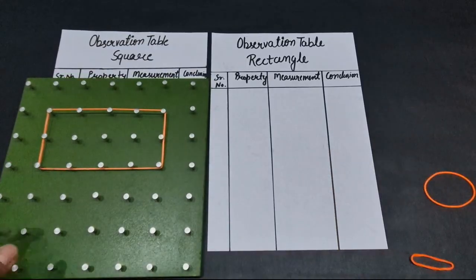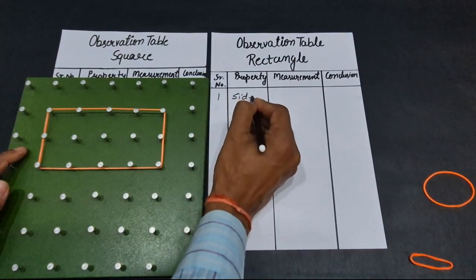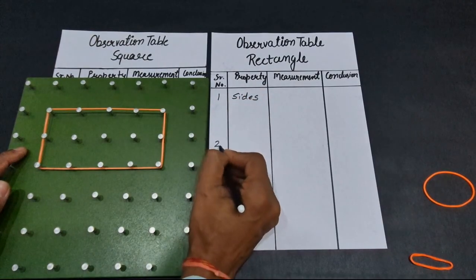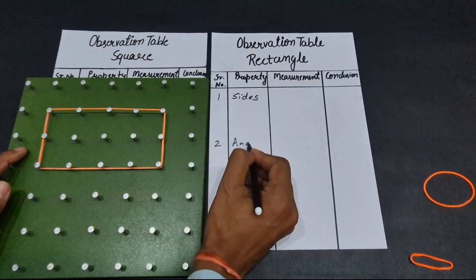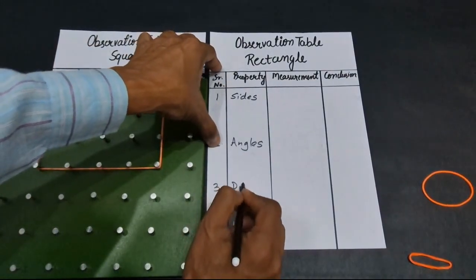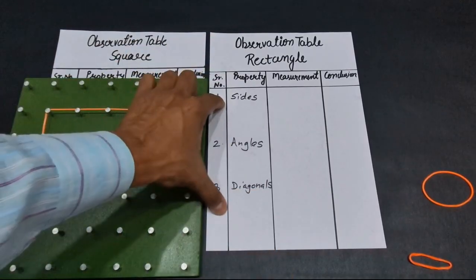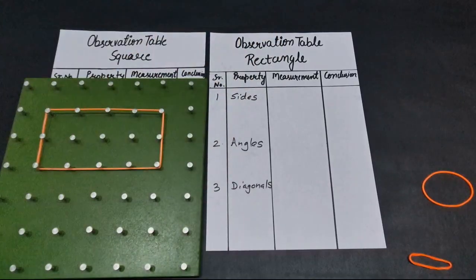Now for this, I will be writing the first one which relates to the sides, the second one which relates to the angles, and the third one which relates to the diagonals. And I will check the measurement of all these parameters in case of a rectangle.